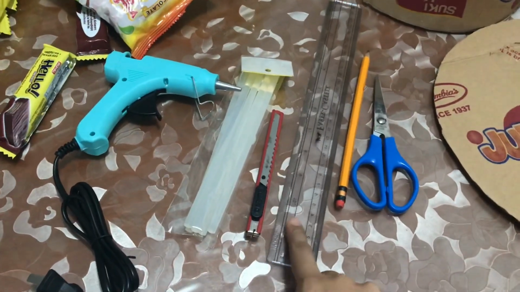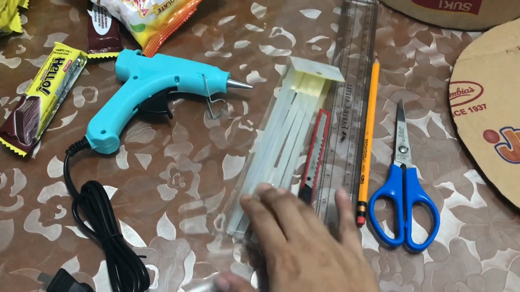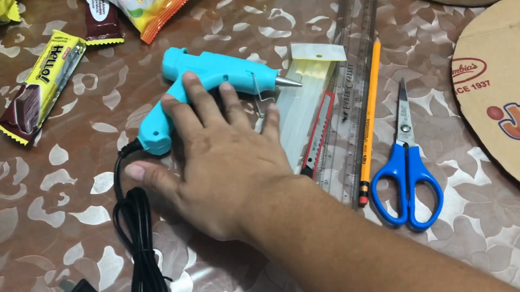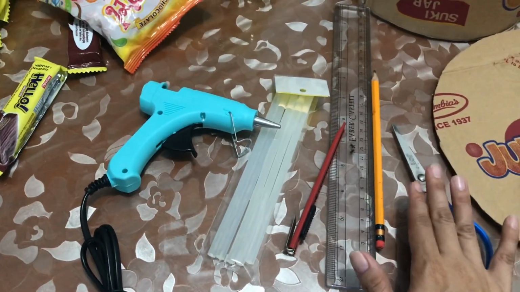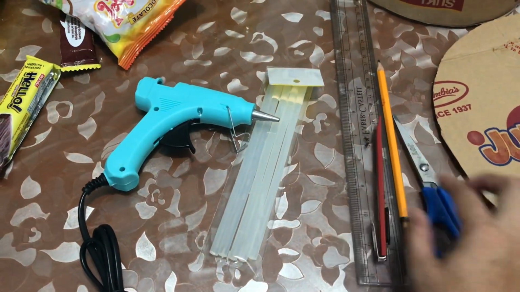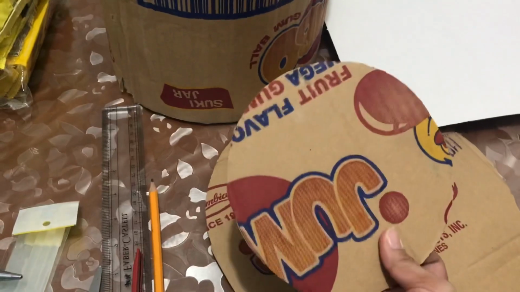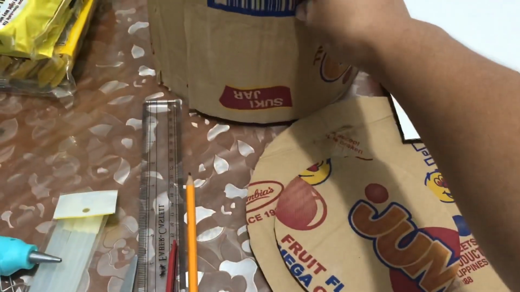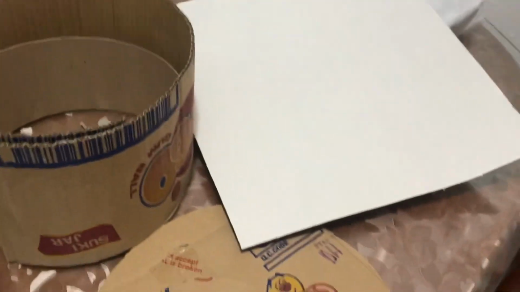Meron tayong ruler, pencil, scissors, cutter, glue stick, glue gun. Tapos itong pencil, ruler, cutter, and the scissors, ginamit ko siya para makabuo tayo ng pattern natin na gagawin nating candy cake.